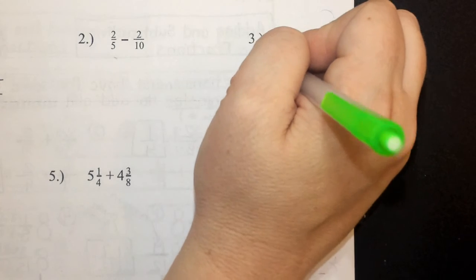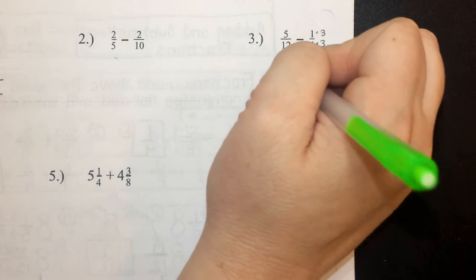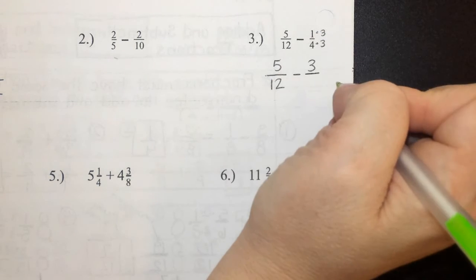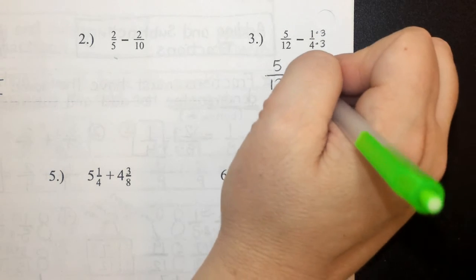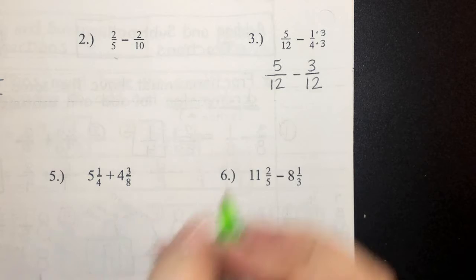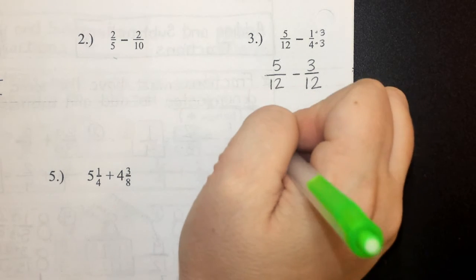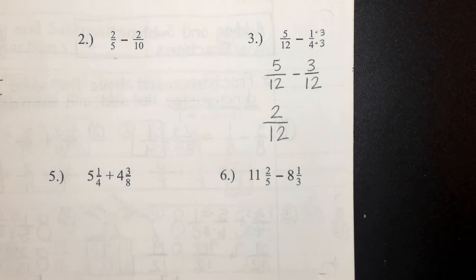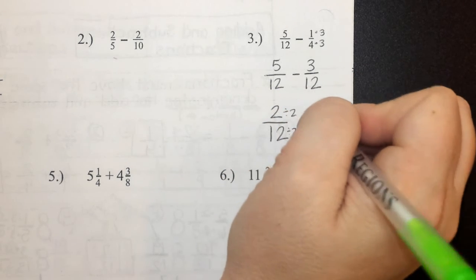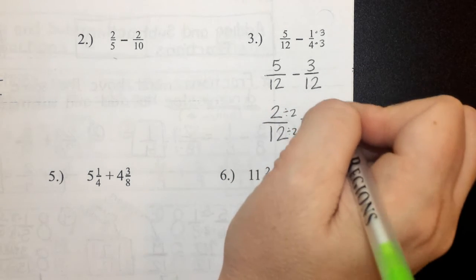So I have 5 over 12. We're not changing it. Minus 1 times 3 is 3. And 4 times 3 is 12. Okay. 5 minus 3. 2 over 12. Alright? Alright. Shikari said I can simplify it. What number am I going to use to simplify this? Peyton? 2. Dividing by 2. So I end up with 1 over 6.